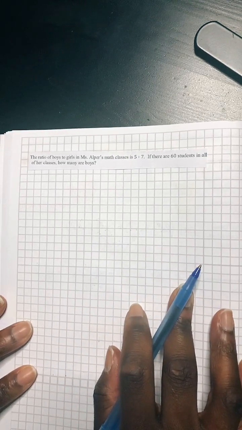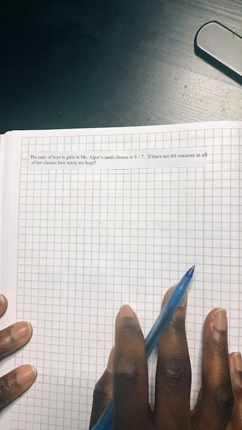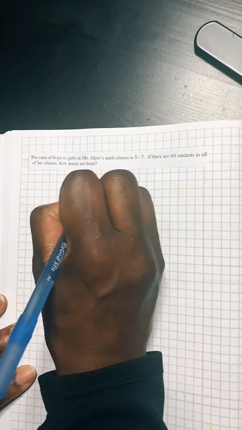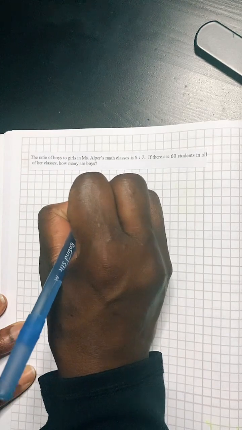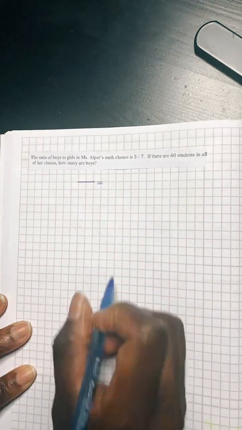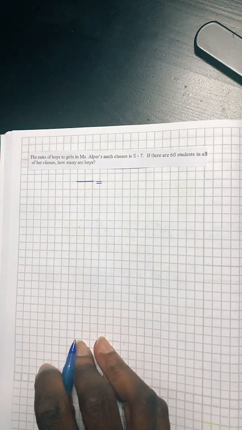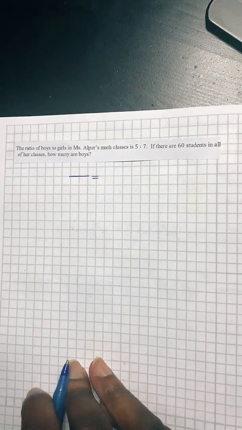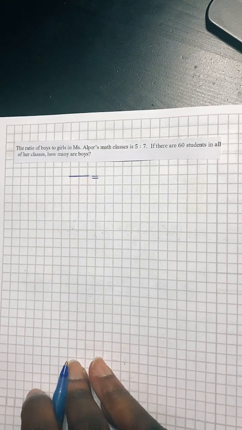So let me ask you this question. What is my first ratio? What is my first ratio? I'll see if I can zoom in just a hair more, because I know I gotta do it a little bit better.